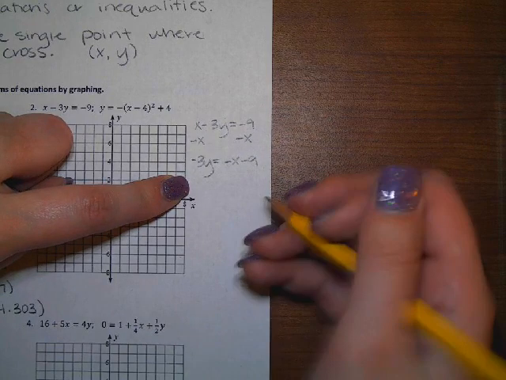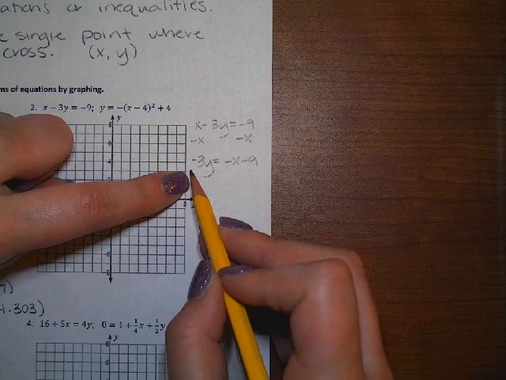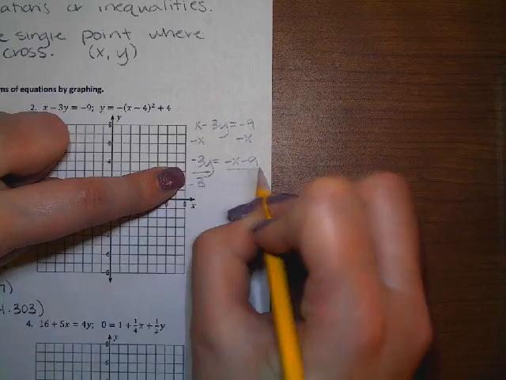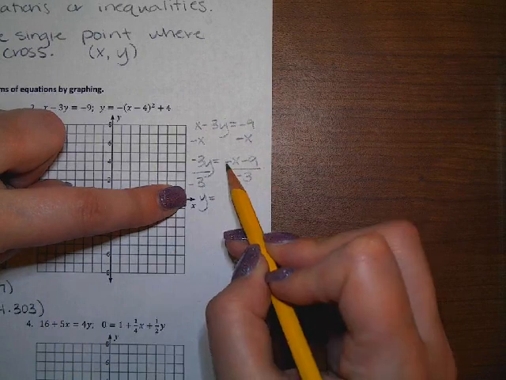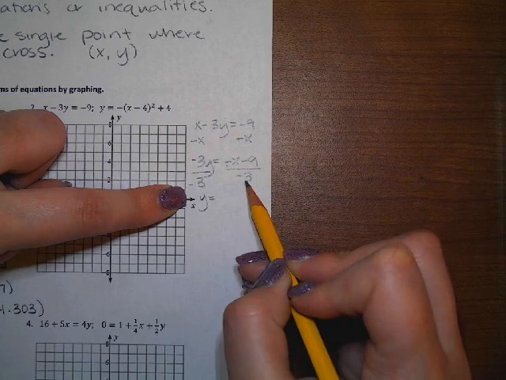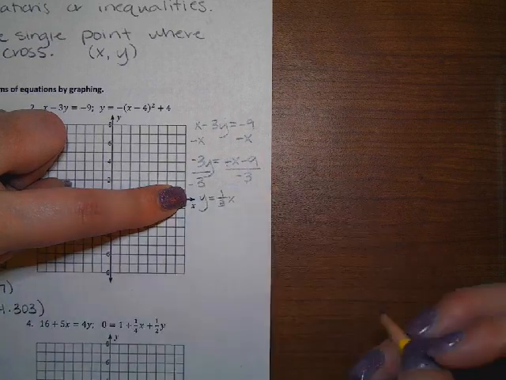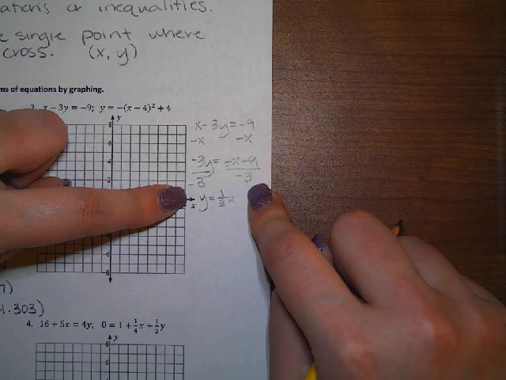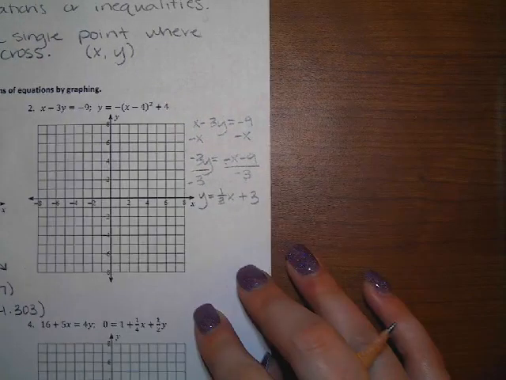Sometimes, man. All right, we have to get rid of the negative 3. We're going to divide everything by it, so the y is all by itself. I have a negative 1 in front of x, and I divide that negative 1 by negative 3. Positive. And we're going to write the fraction. So we get 1/3 x, and then negative 9 divided by negative 3 is positive 3. Okay, so how do we graph that one?